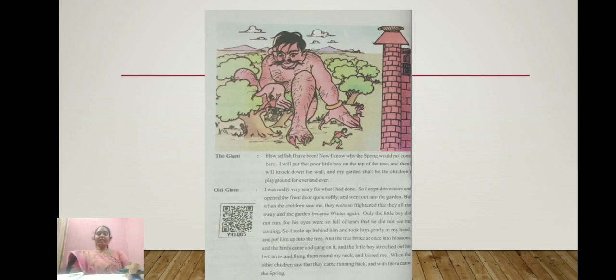Okay, now children, it's time for your assignment. All of you turn to page number 44, the vocabulary. Look at the following underlined phrases taken from the text and know the meanings. Some phrases are there, like broke out. Just read those lines. Broke out means what? To come out. So there is an assignment for you.